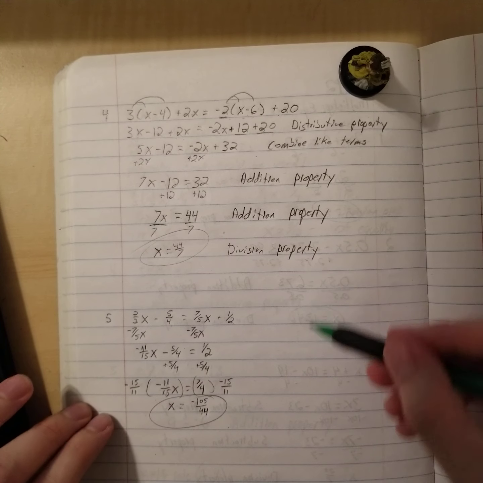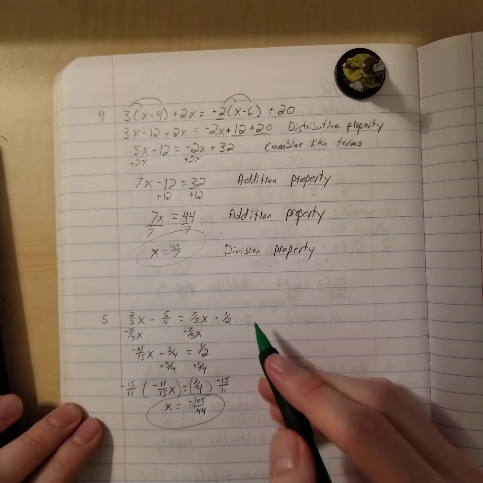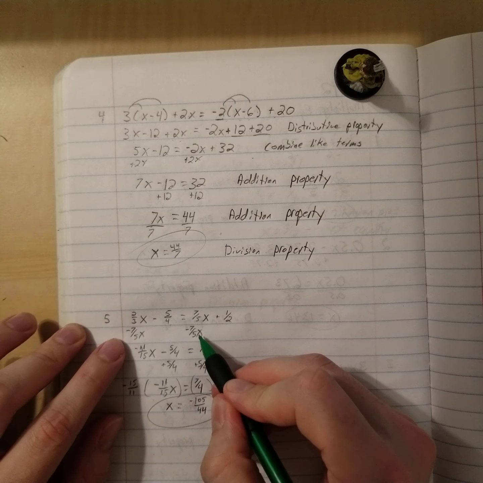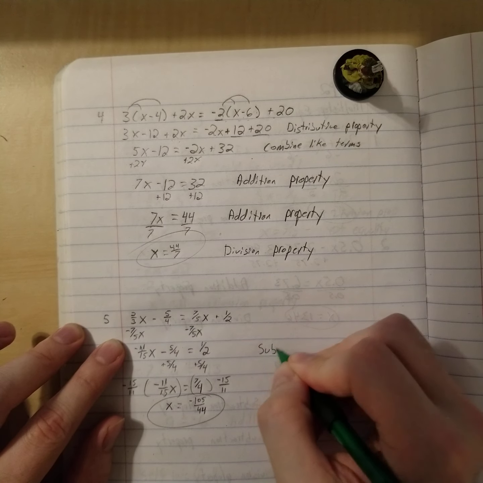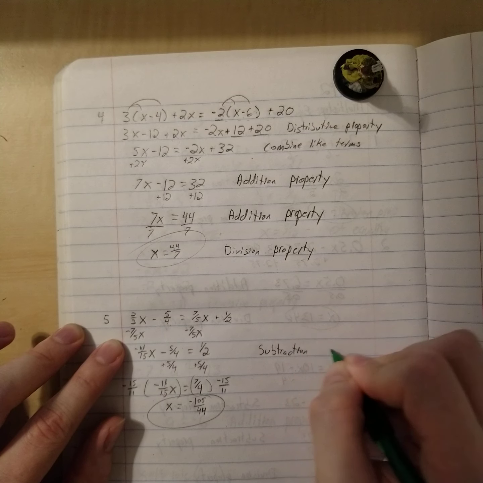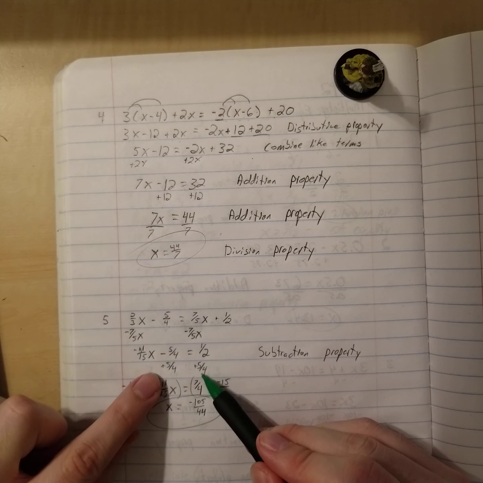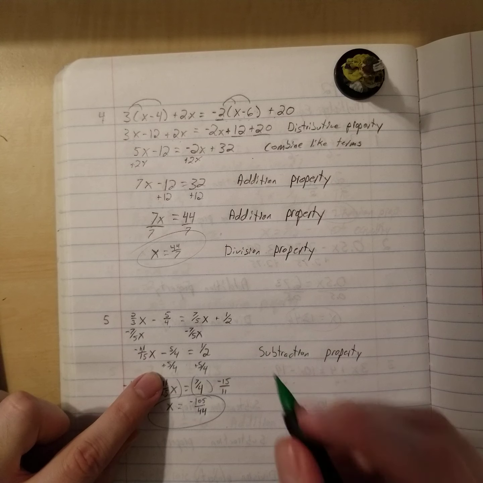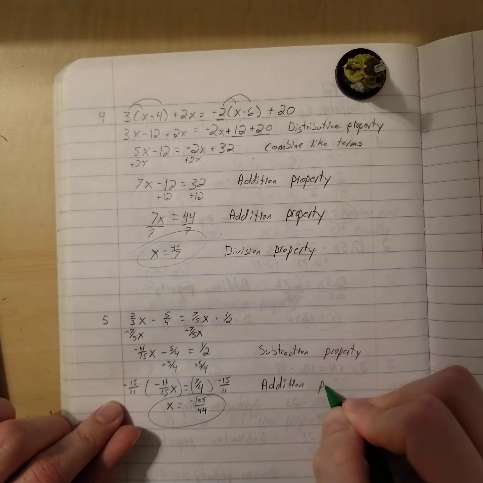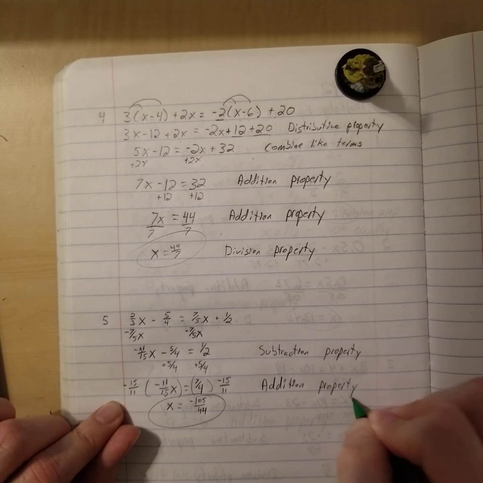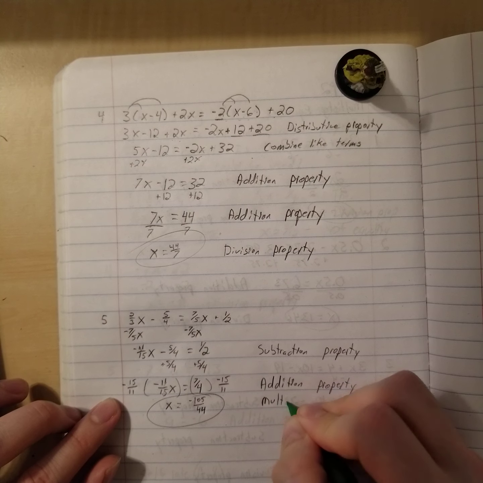I realize I did not write my properties over to the side here to justify my work, so let's double back and take care of it. We started out by subtracting 7 over 5x. That was subtraction property. Then we had to add the 5 over 4 to both sides. That was addition property. And finally, we multiplied by the reciprocal. This was our multiplication property.